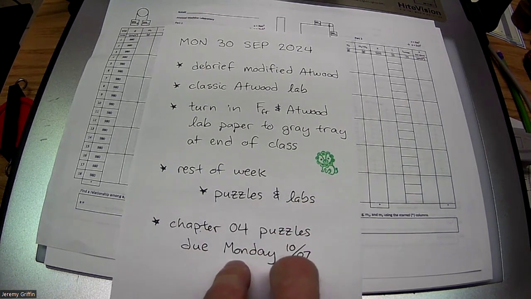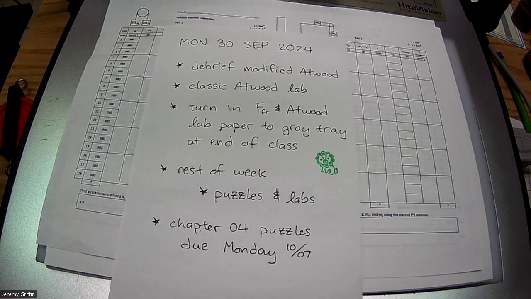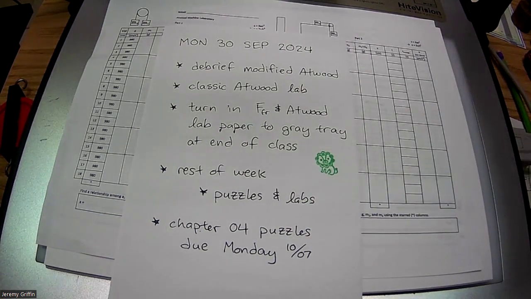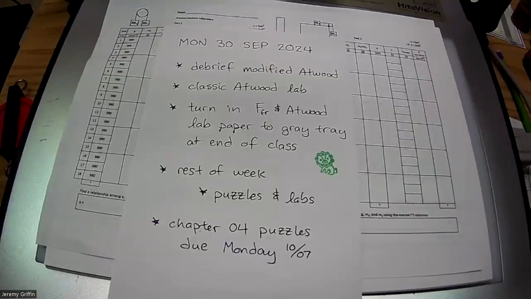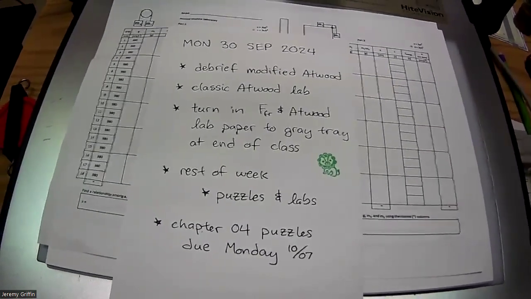Here's what I'm thinking for chapter 4 puzzles. Let's have a due date of 1 week from now, Monday, which I think should be plenty of time by now, right? You should have finished some of it already. I'll show you guys how to solve these Atwoods, and then give you guys some time later this week to solve some puzzles. So I think Monday's a plenty good due date for that. All right, you guys good? What we're doing so far?